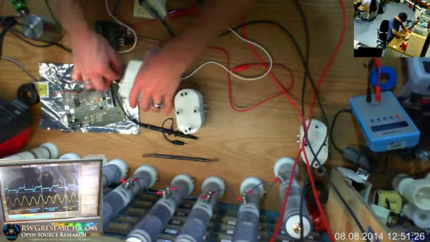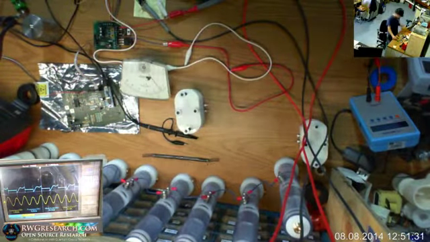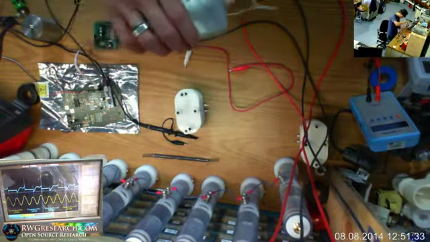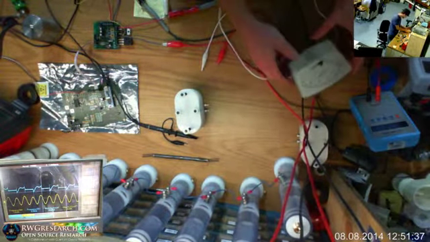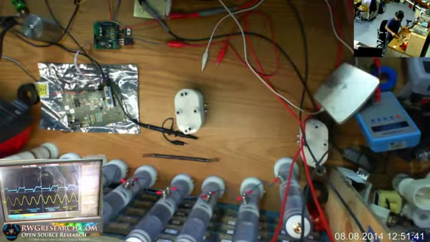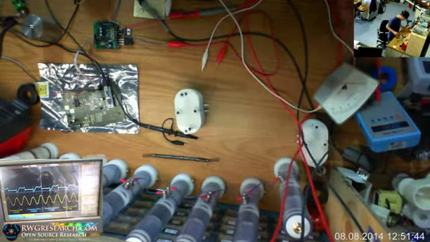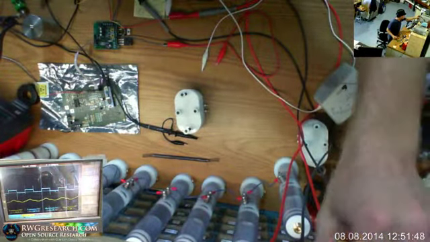I think I have all the details I need to put that one together pretty easily. Let's see, I'm gonna put this meter over here out of the way. Still see it? Oh yeah. Okay, so I'm gonna limit my current.